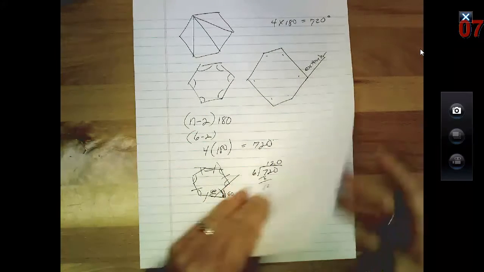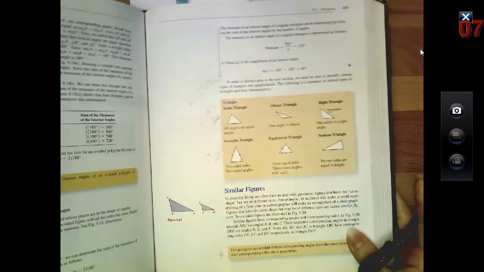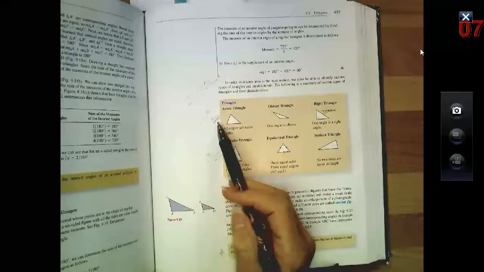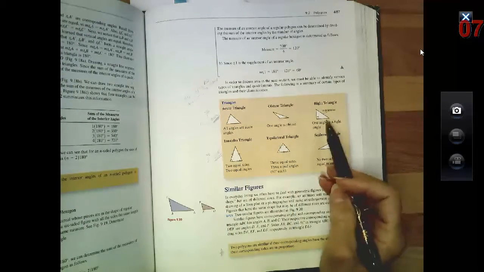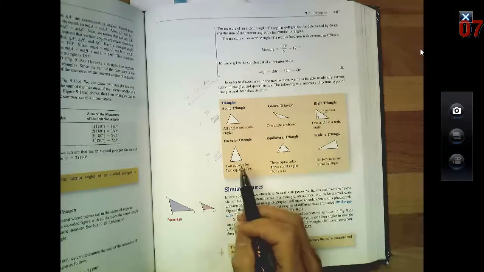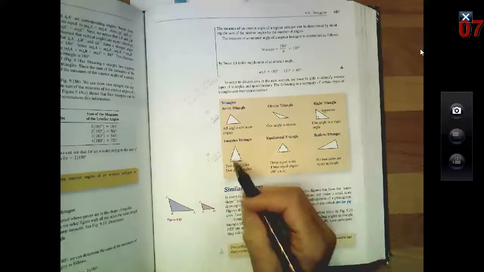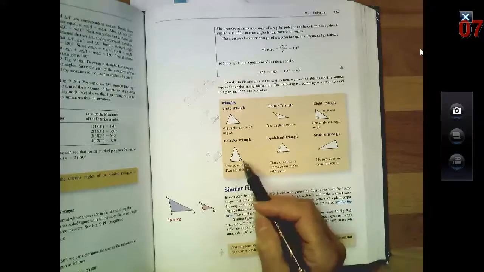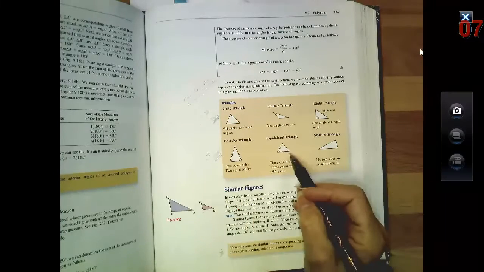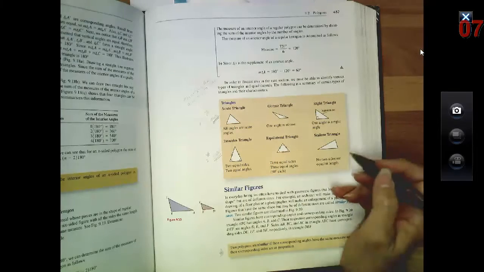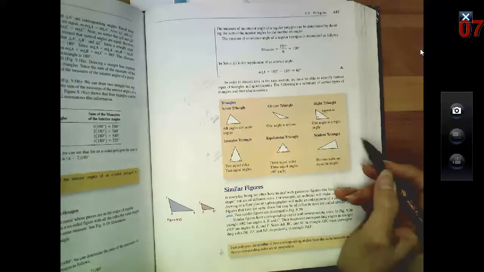But a lot of times they want to know what is the measure of an exterior angle. Then the chart on 487 has, you can classify triangles according to their angles. You have an acute, an obtuse, and a right triangle. You can classify triangles according to their sides. Isosceles, 2 sides are the same, and those bottom angles will be the same. Equilateral, 3 equal sides, 3 equal angles. And then scalene, no 2 sides are the same.